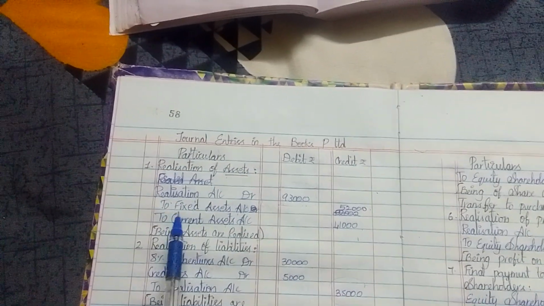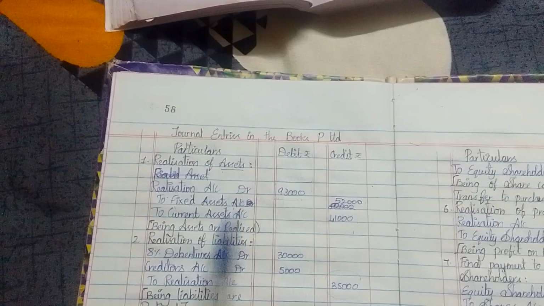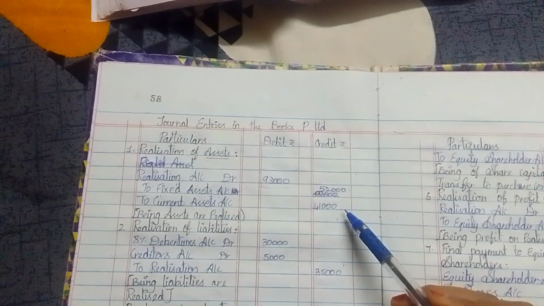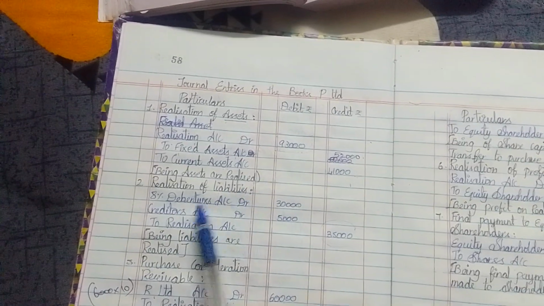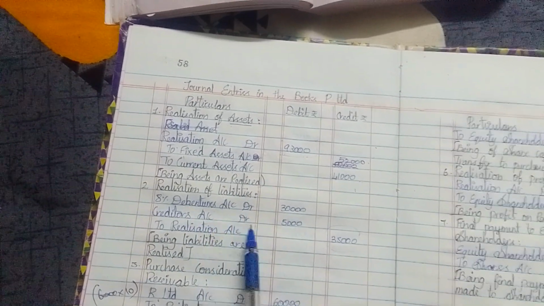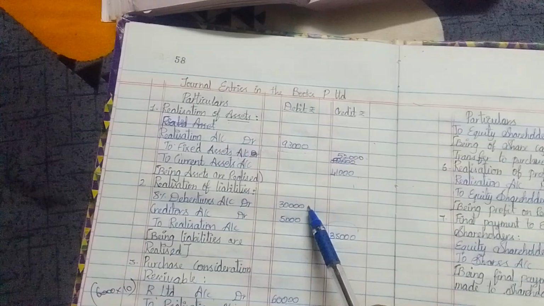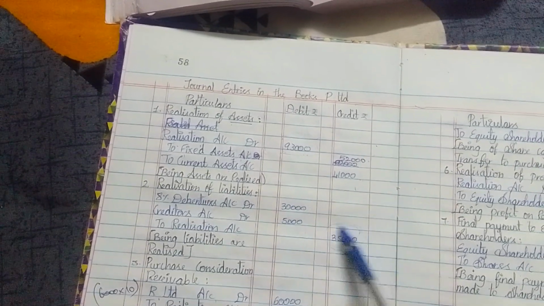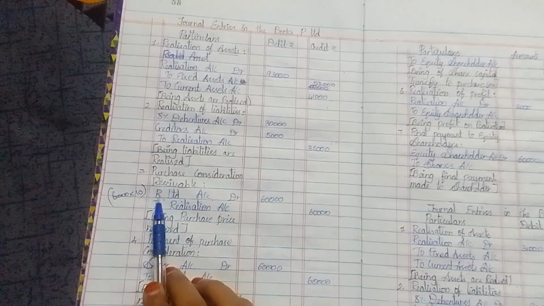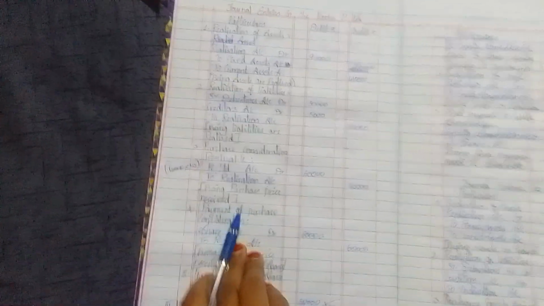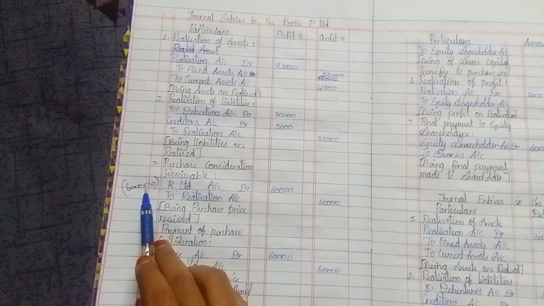Realization account debtor to fixed asset, current asset 52,000, 41,000. If you add, 93,000. Liability, debentures, creditor account debtor to realization 30,000, 5,000. If you add, 35,000.